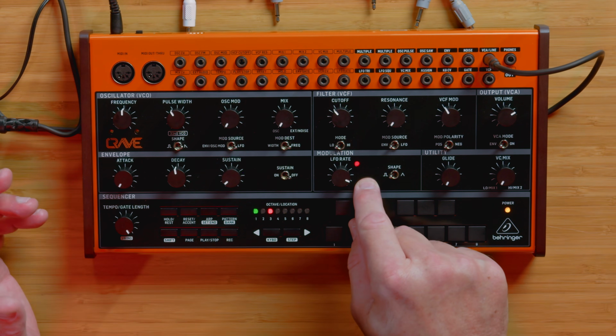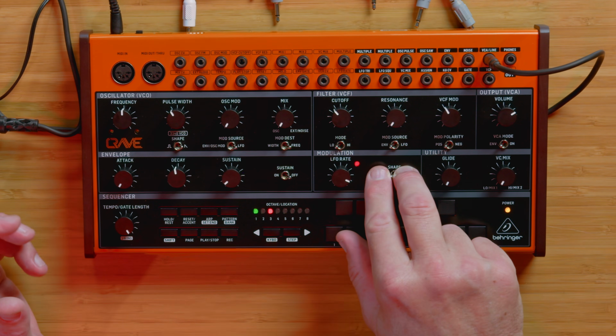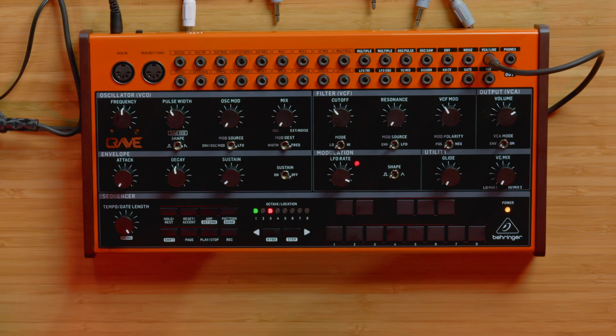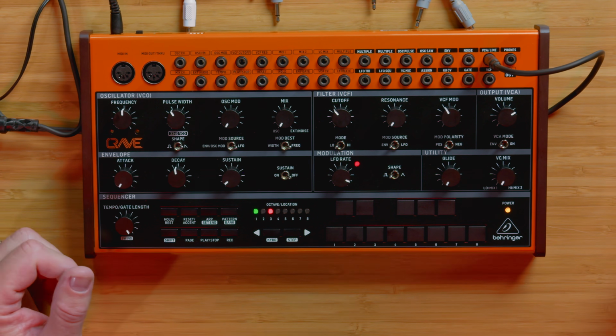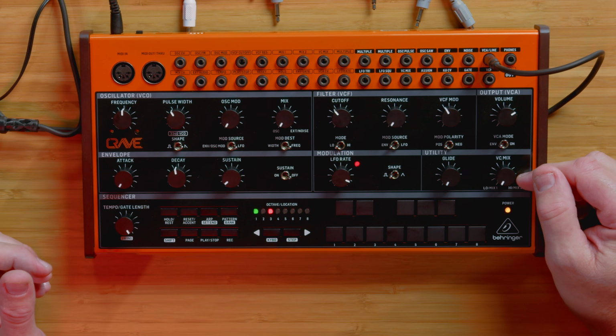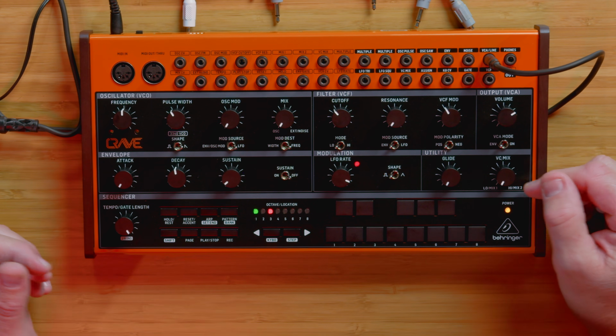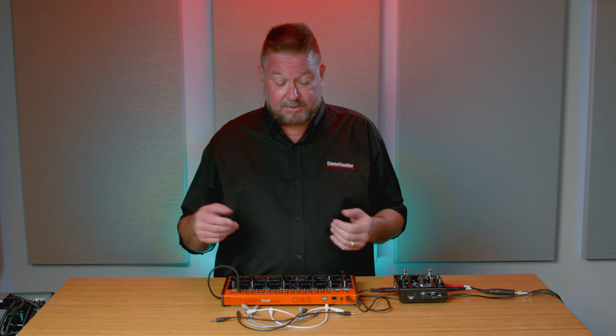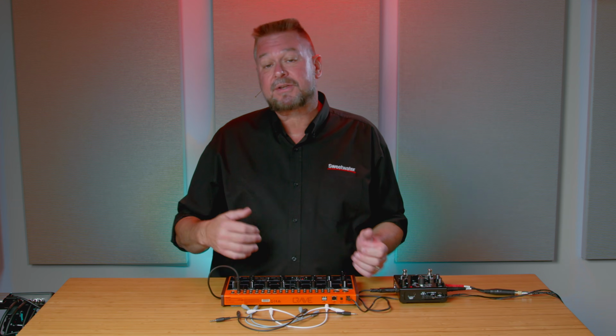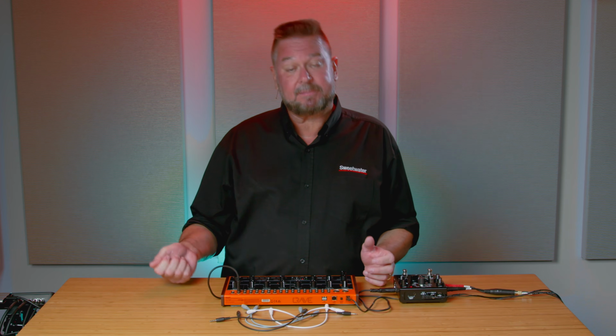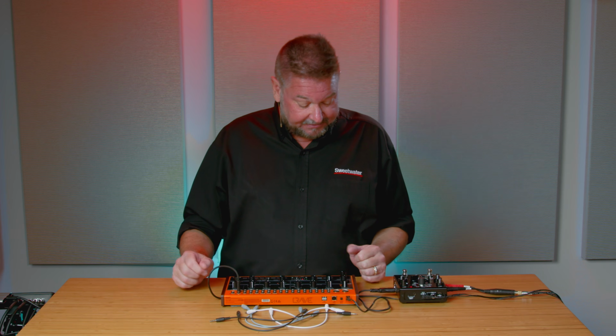For modulation, you've got an LFO with control over the rate. It can be square or triangle, but with patch cables, you can use both square and triangle wherever you want. And that's especially useful with this mixer here that mixes control voltage. You could take one or two sources and mix how much of that goes somewhere or sweep between two sources. A lot of flexibility there.